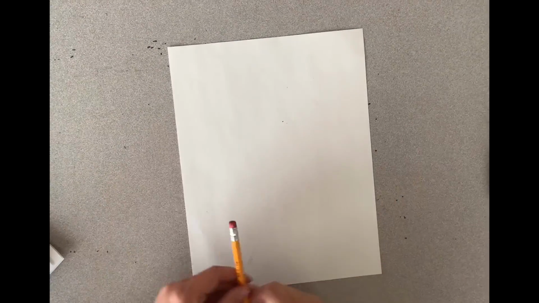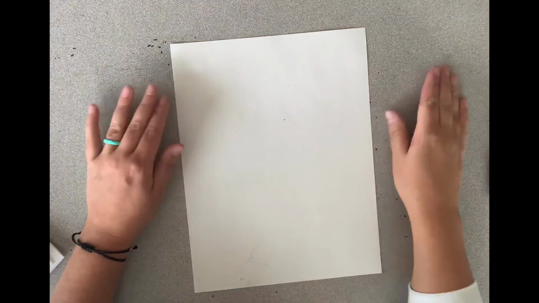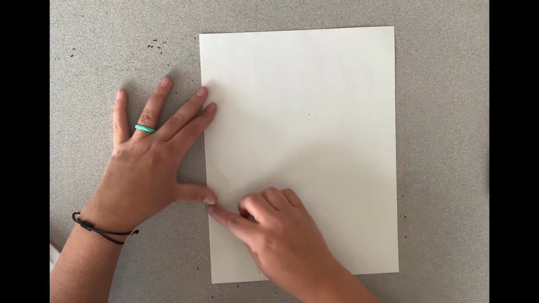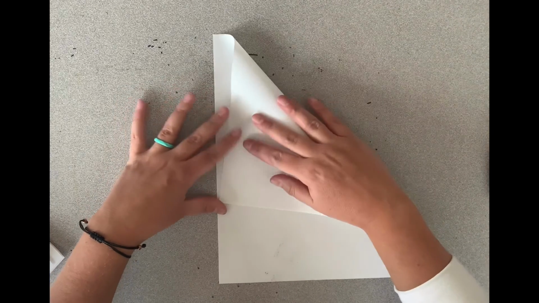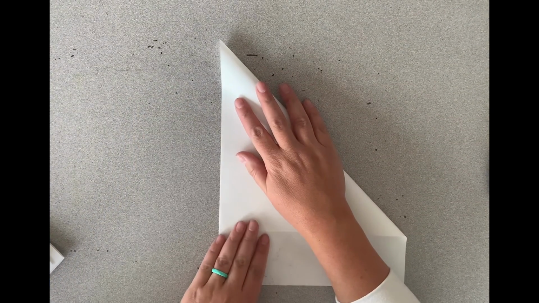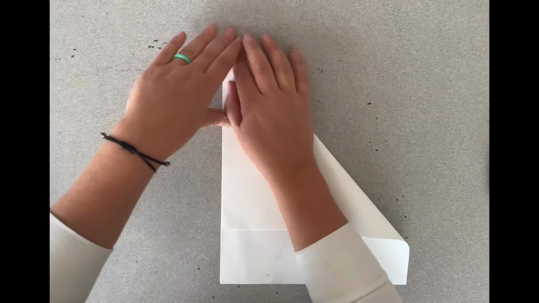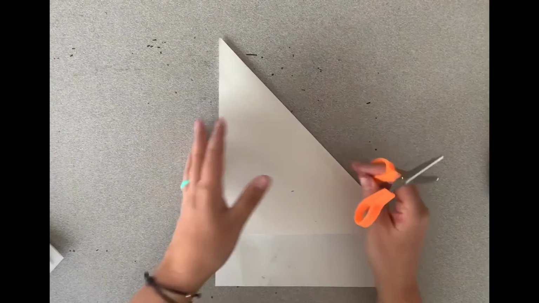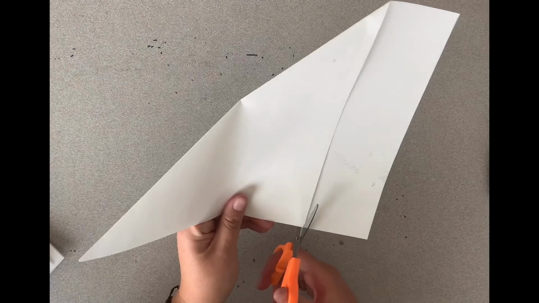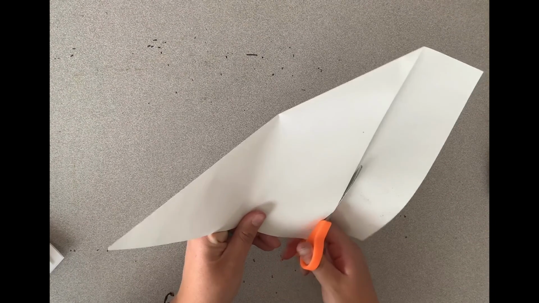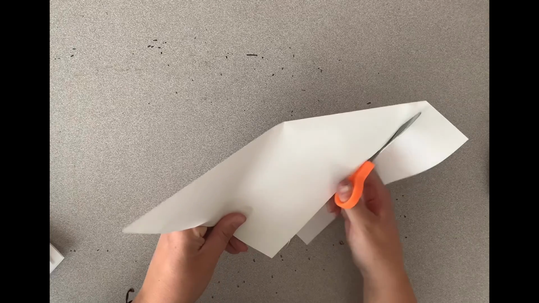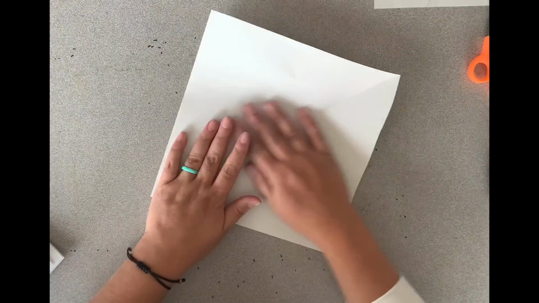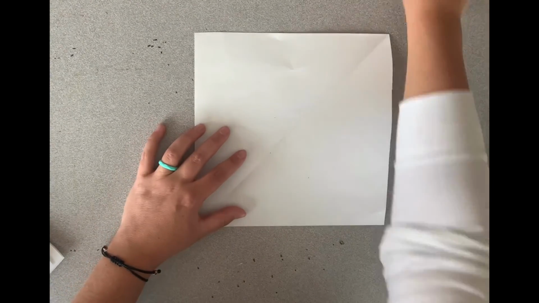To get started on this project, you're going to want to get your paper into a perfect square. So that means folding the corner diagonal across your paper so it's lined up with the edge. Then you're going to cut along this bottom line here to make it a perfect square. We're going to use that fold as a guideline, so we're going to actually need to create a few more folds here. So I'm going to fold this, open this up, and I'm going to fold it diagonal the other way.